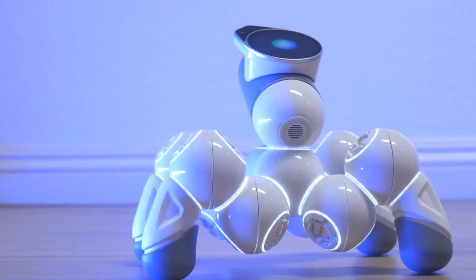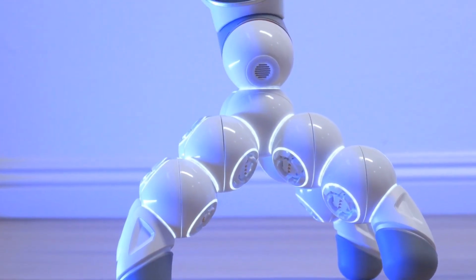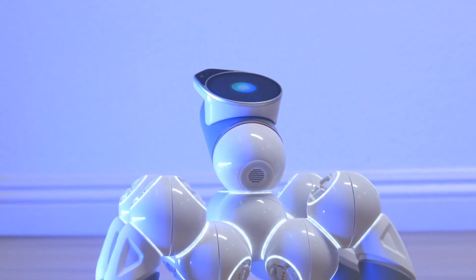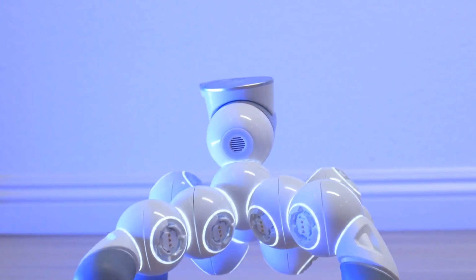Advances in computer vision, machine learning, and sensor technology continue to drive innovation in the field, making robots more capable and versatile in a wide range of applications. So this is information about robot vision systems.